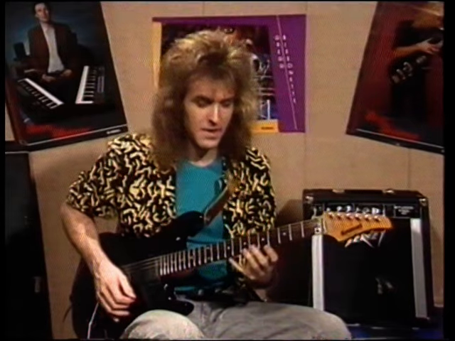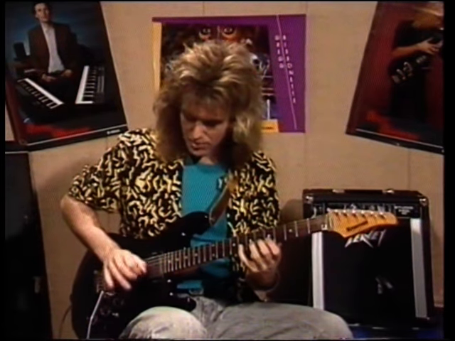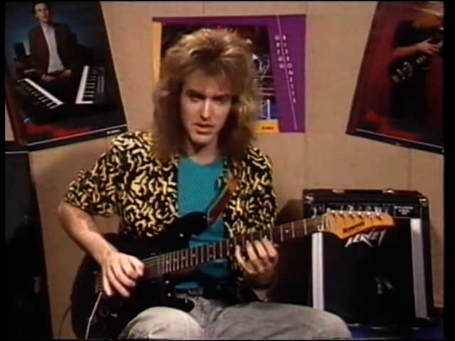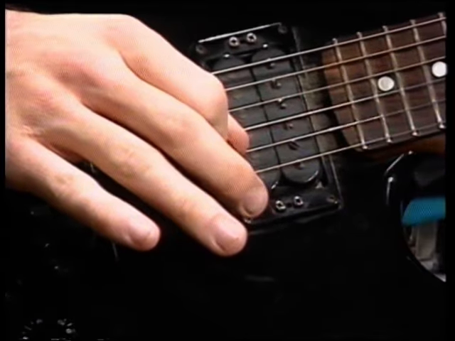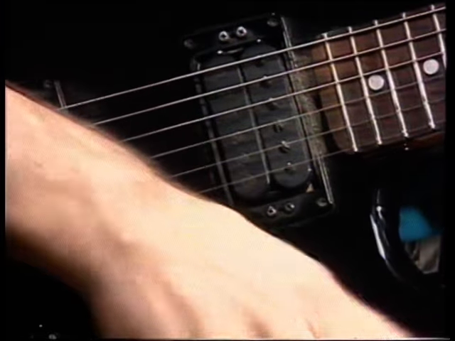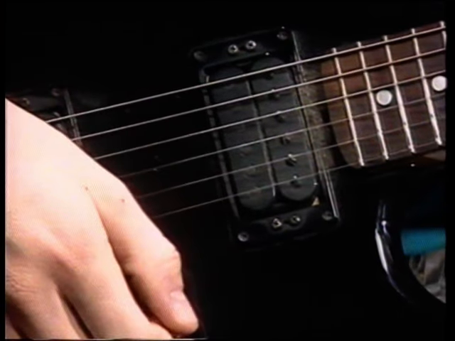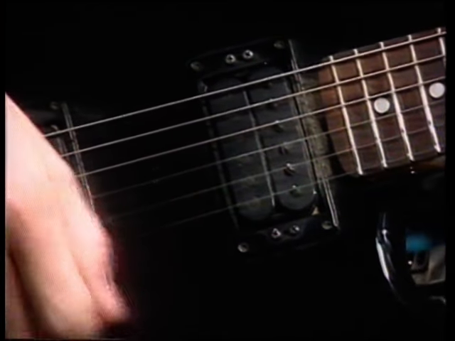Something like that. Now the next way we can also pick is having the pick pointed basically the total opposite direction, right down towards the floor like this. And this again will allow you the same technique. It'll allow the pick to glide over the string. And you can do a lot of real fast licks like that. Check this one out.